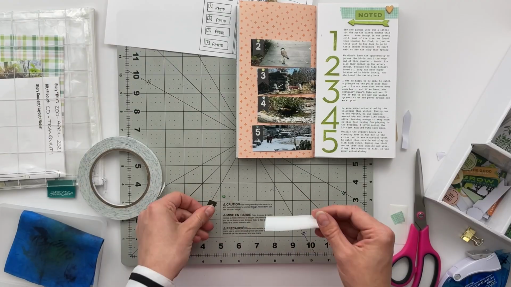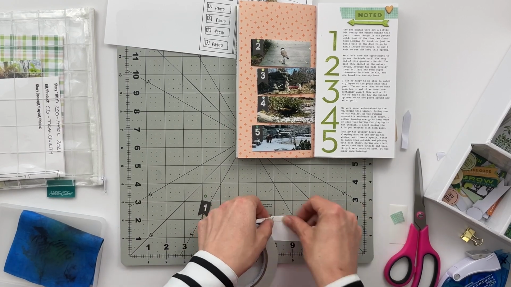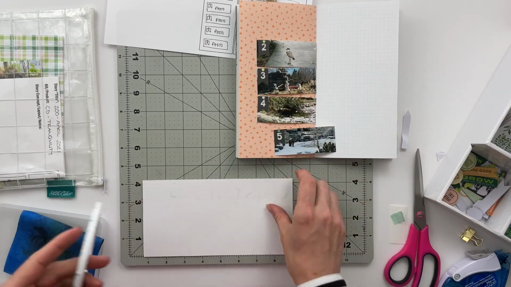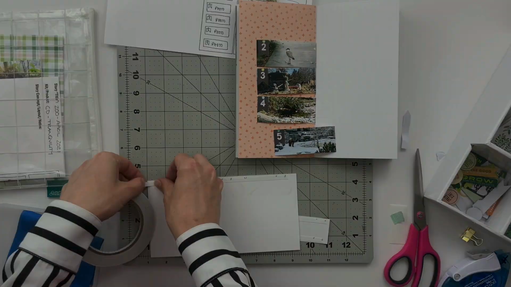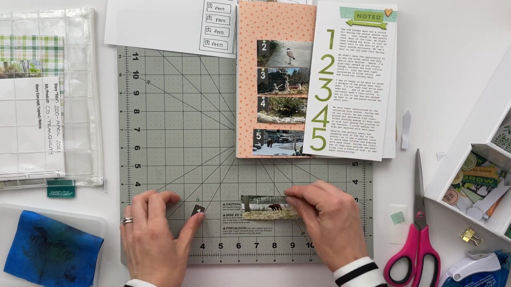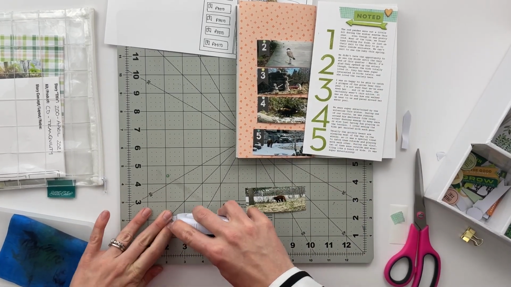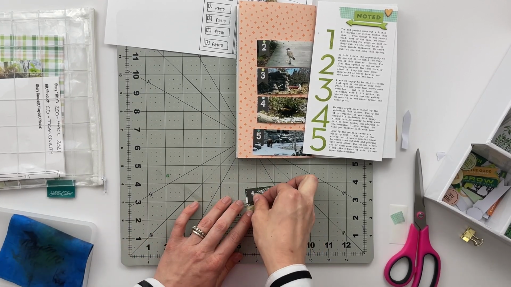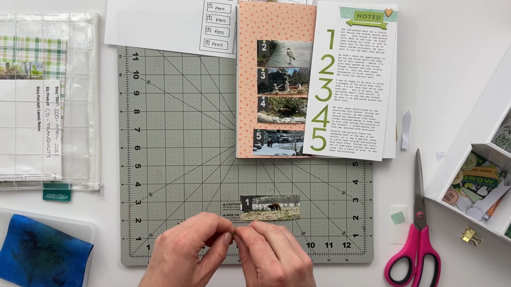For each of the 5 photos, there were these little banner die cuts that had the numbers 1 through 5. So that was perfect for adding into the upper left-hand corner of all 5 of those. And then there were also a selection of, what do I want to call them? They're like gems, but they're not. They are enamel dots. That's what they are, enamel dots.